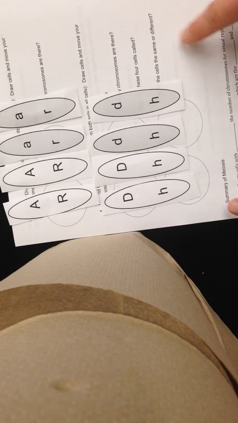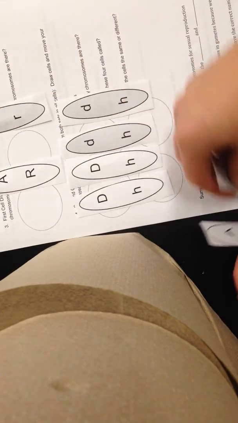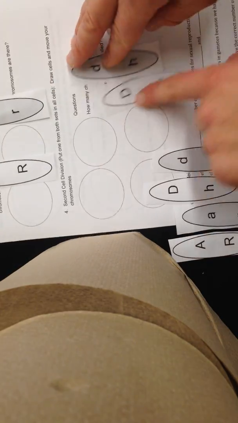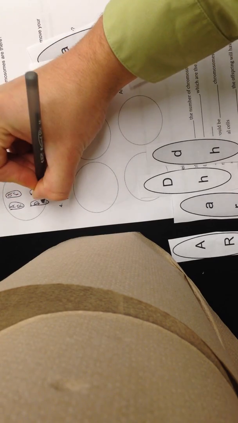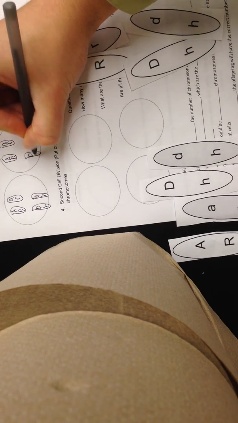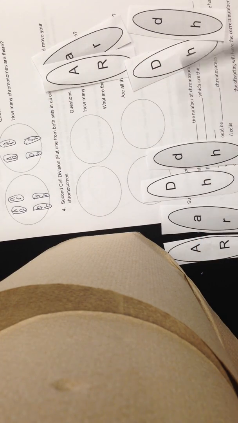All right, so I'm going to take basically one from each pair in one cell and one from each copy in the other cell. All right, so we would have 4 in each cell, and it's basically right now just like our original cell. So this is almost just like mitosis. Remember, mitosis made 2 cells that were identical to the original cell. Well, that's pretty much what we did right here. And move those chromosomes, so now we have 2 cells.